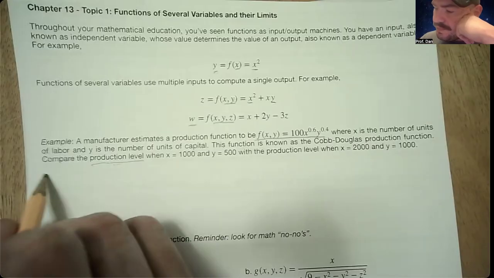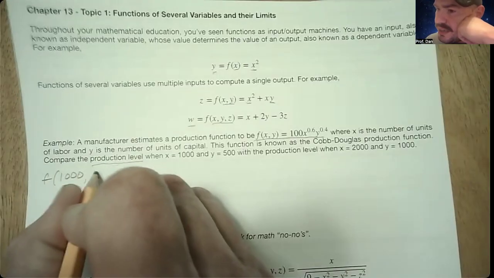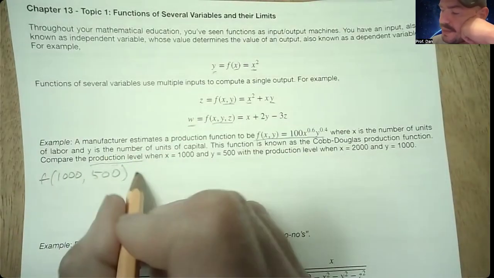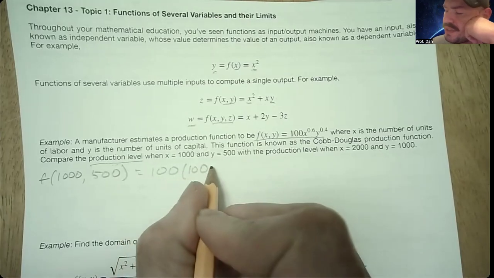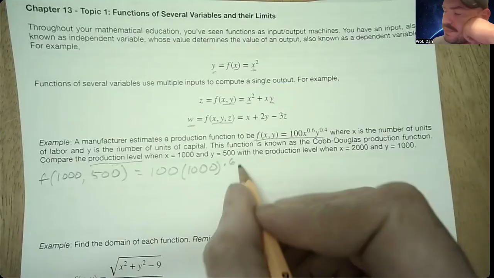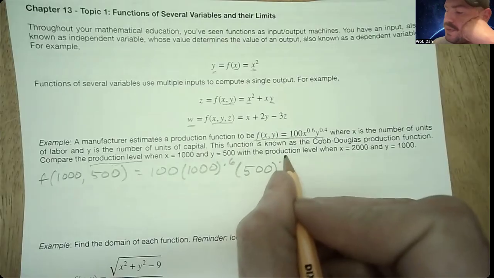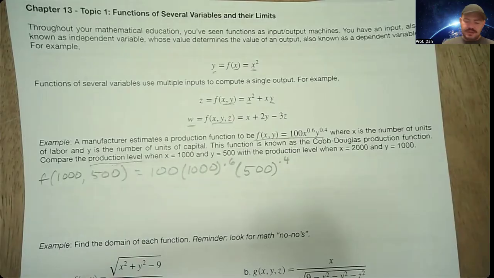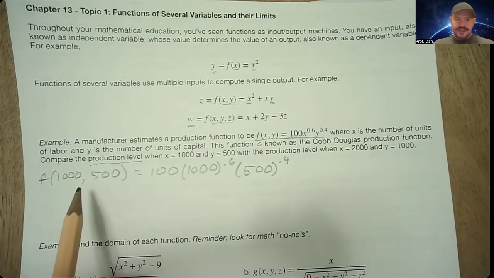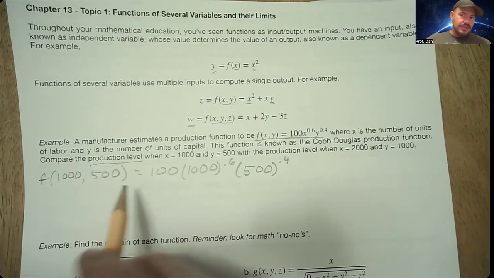So when x is 1,000 and y is 500, we get 100 multiplied by 1,000 to the 0.6 multiplied by 500 to the 0.4. For that, I'm going to use a handy dandy calculator to get a value. The idea is that you're plugging in 1,000 for one of the independent variables and 500 for the other.